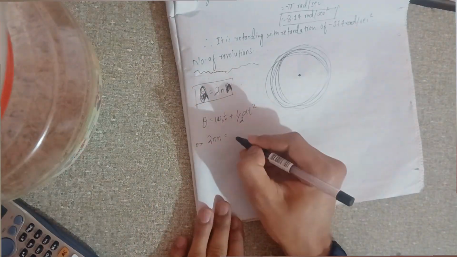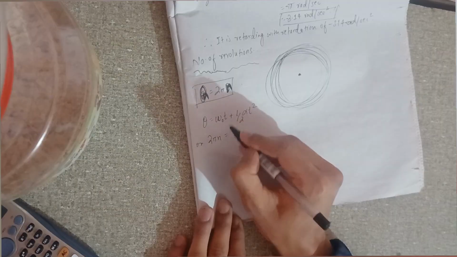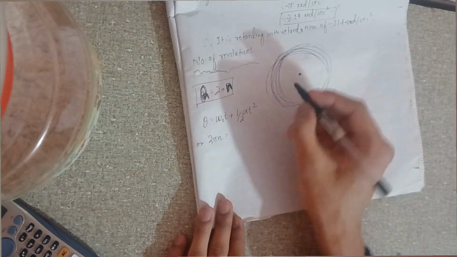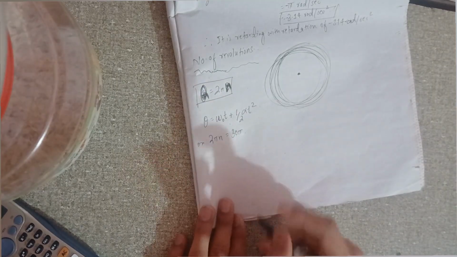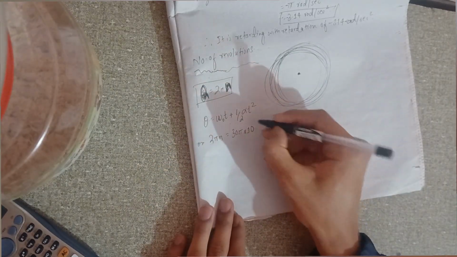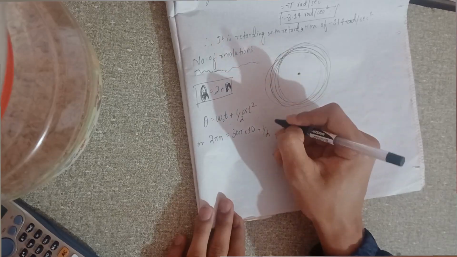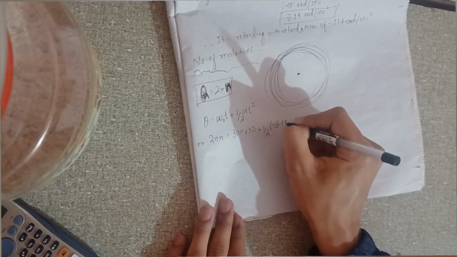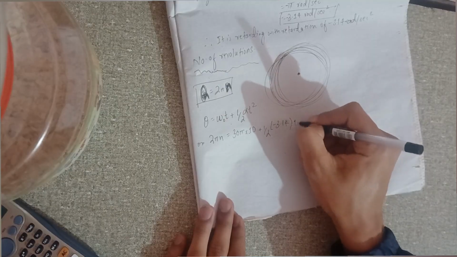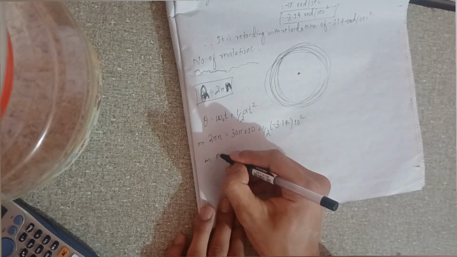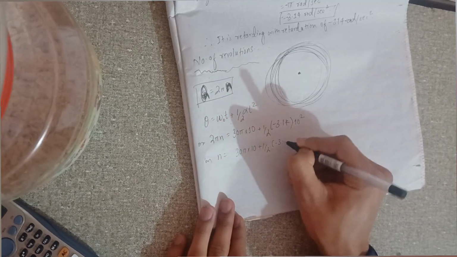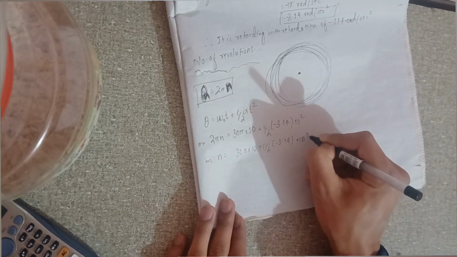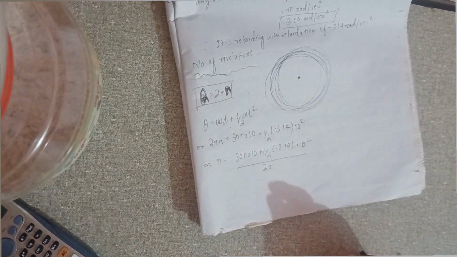Theta is 2 pi n and will be equal to omega naught, initially 900, that is 30 pi, times the time taken, 10 seconds, plus 1 by 2 alpha, which we just found out is minus 3.14, times t square, 10 squared. From here we can find n is 30 pi into 10 plus 1 by 2 minus 3.14 into 10 squared, upon 2 pi. You can simply put it in the calculator.